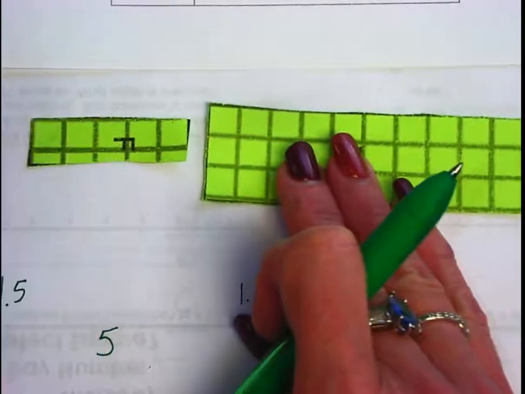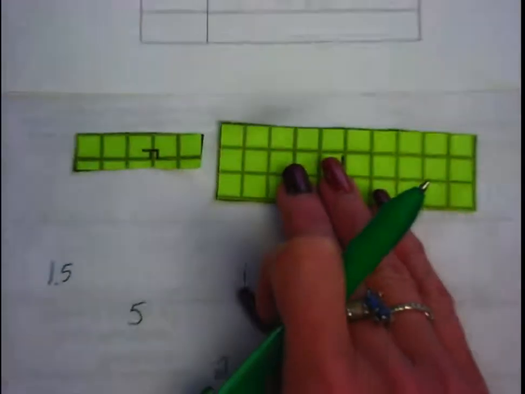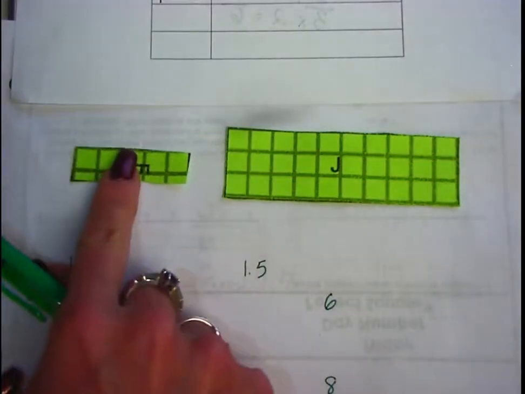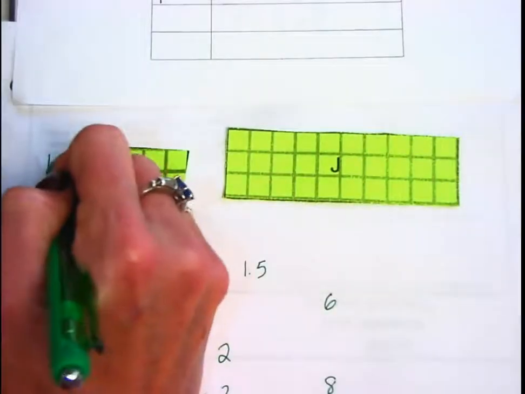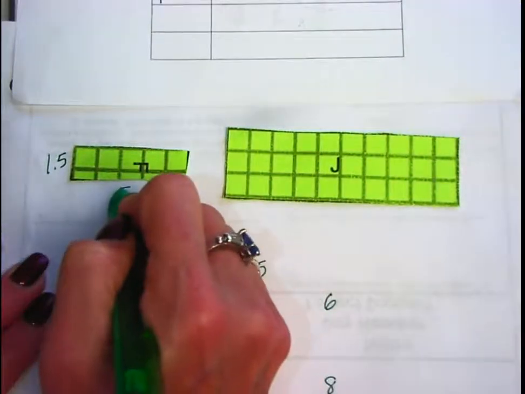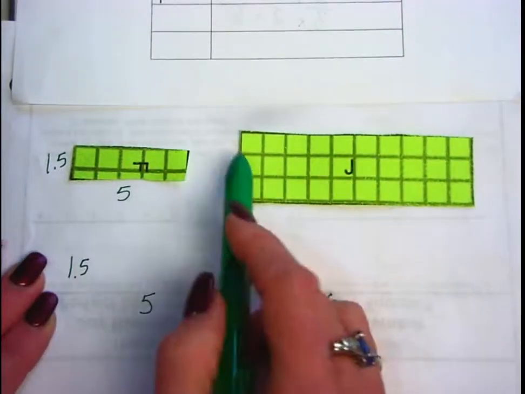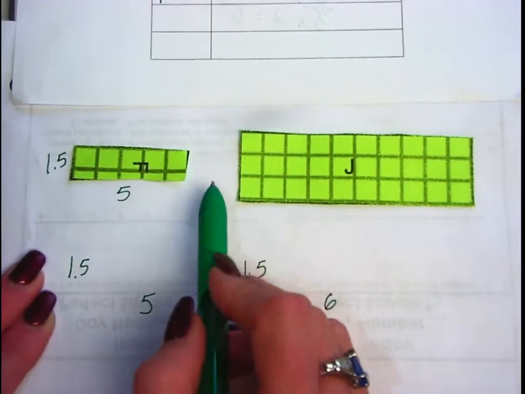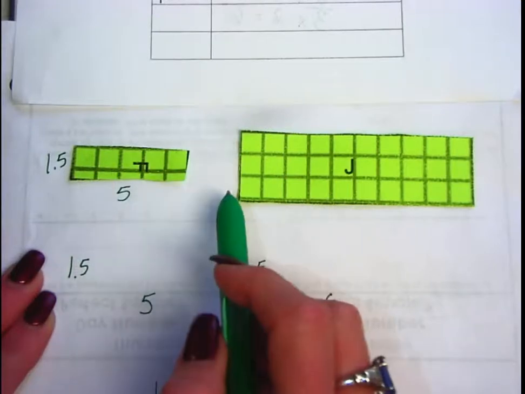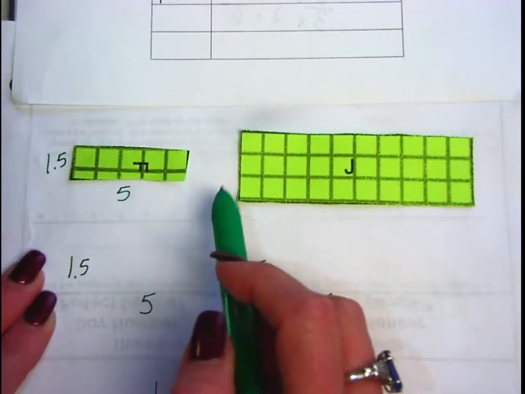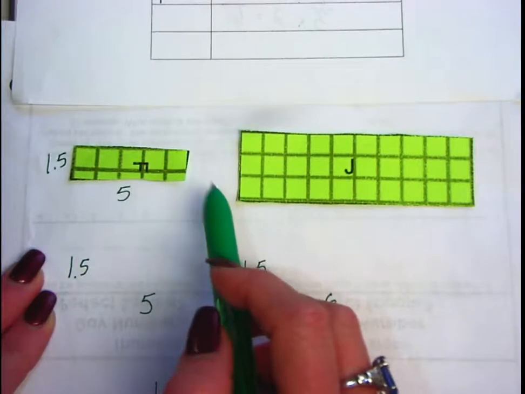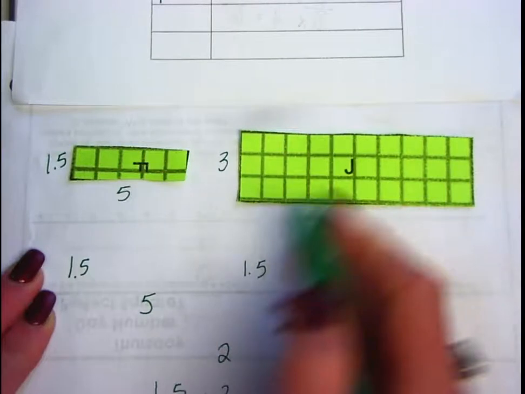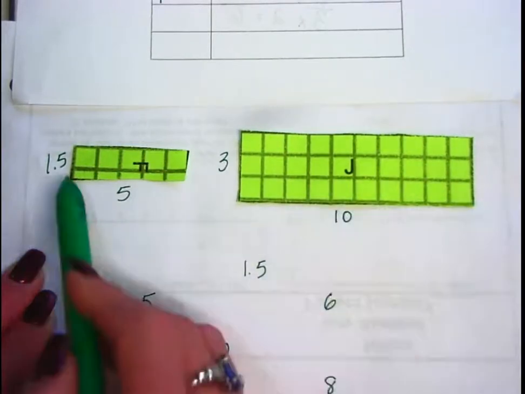So we said already that the short side of F is what? What's the short side of F? 1.5. What's the long side of F? 5. What's the short side of J? Put them together in front of you so you can see this relationship. The short side of J is how many units? Everybody. What is the short side of J? 3. And what is the long side of J? 10.